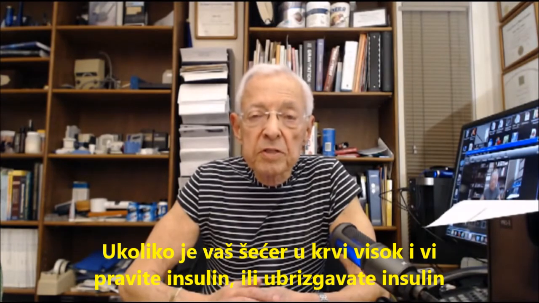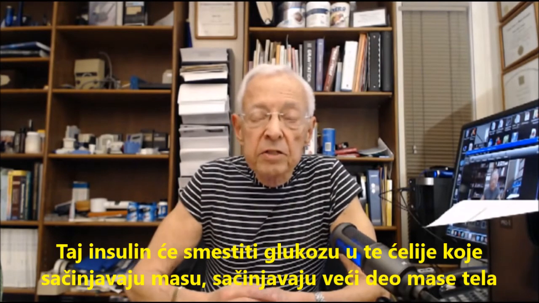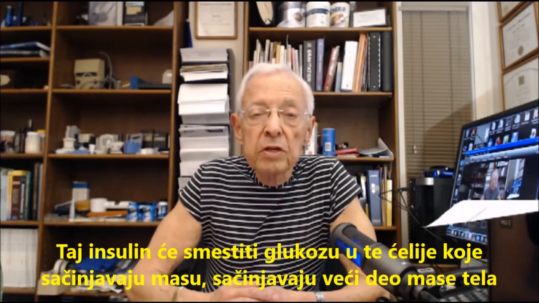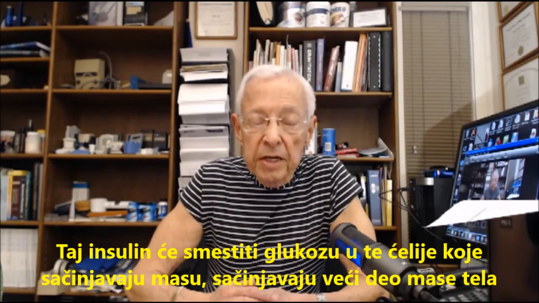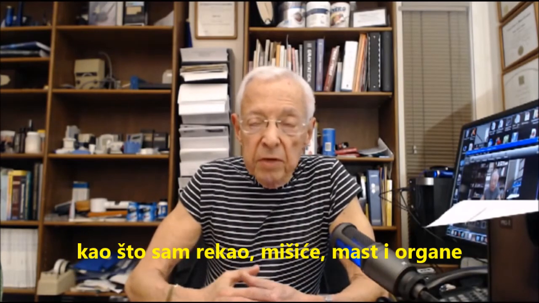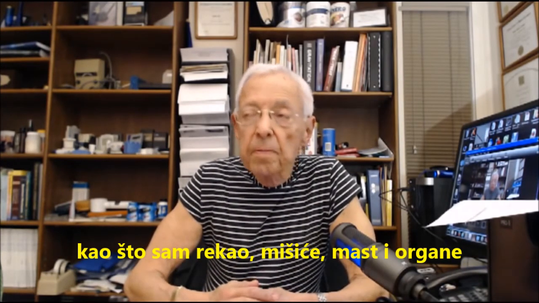If your blood sugar is high and you make insulin or you inject insulin, that insulin is going to put glucose into these cells that make up the bulk of the mass of your body. As I said, muscle, fat, and organs.